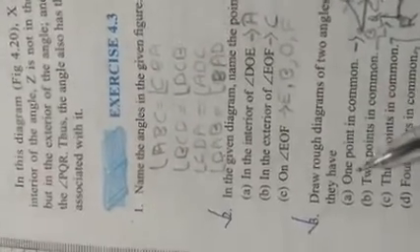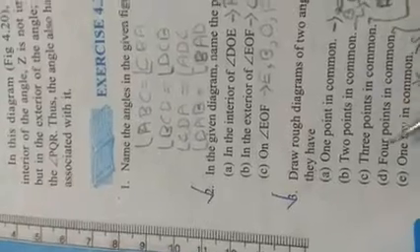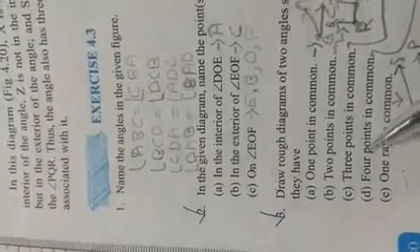Next question, draw a rough diagram of two angles such that they have 1 point in common, 2 points in common, 3 points in common, 4 points in common and 1 ray in common.